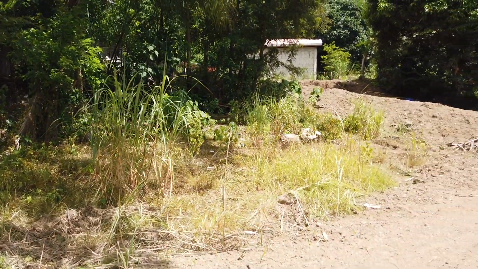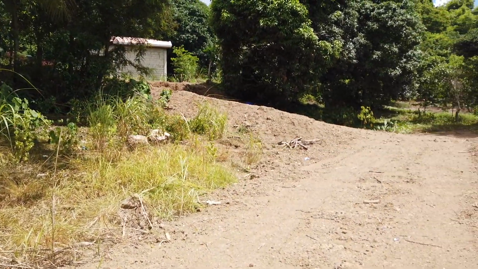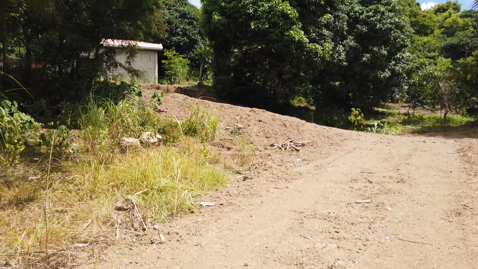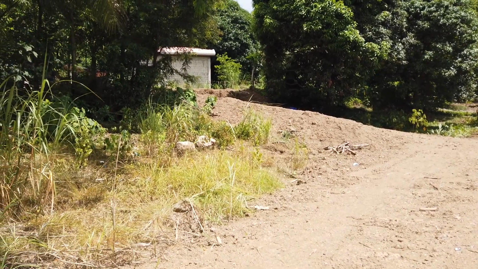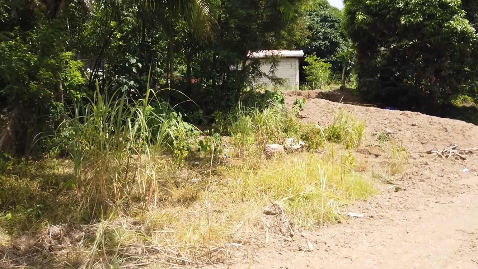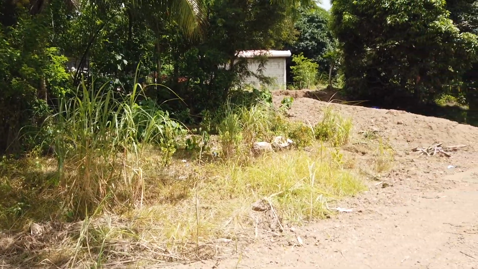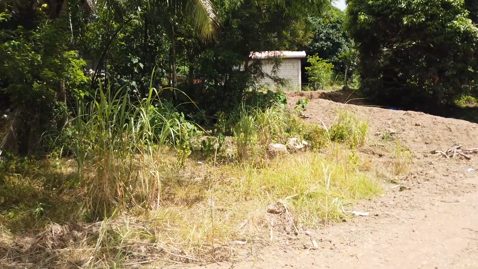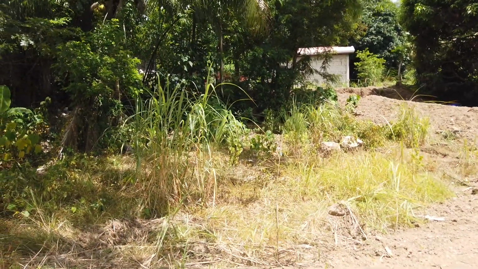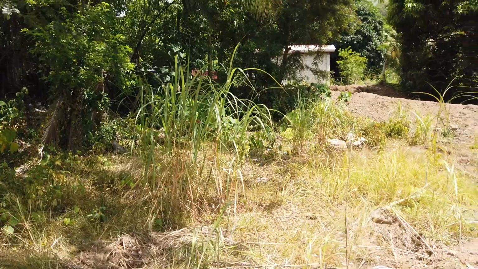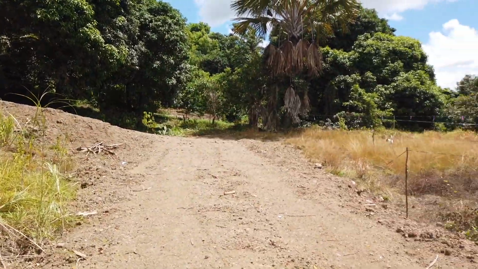Now I'm here on the road, and if you look at the left side here, I'm planning to have a riprap from the road that curves down. The riprap will be about 5 feet high before I build anything here. So it will be higher than the road, to protect the soil and also to maximize the view before you build. Otherwise you can have a basement parking underneath as well.